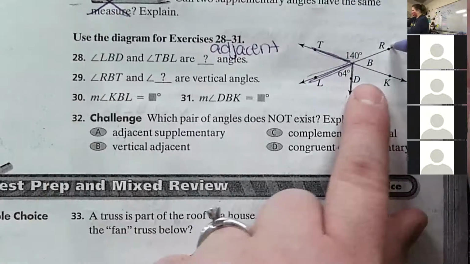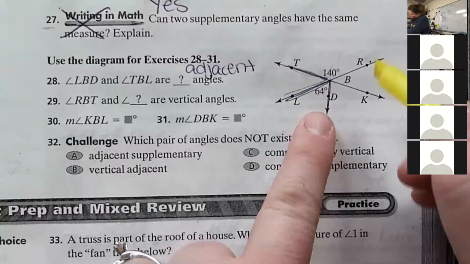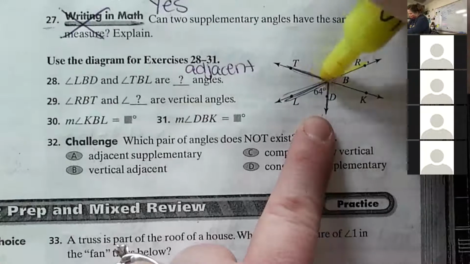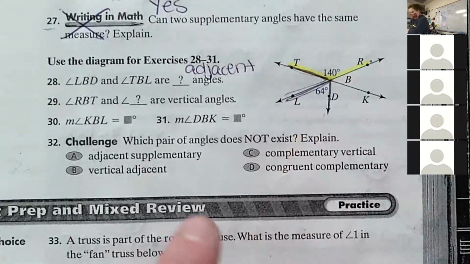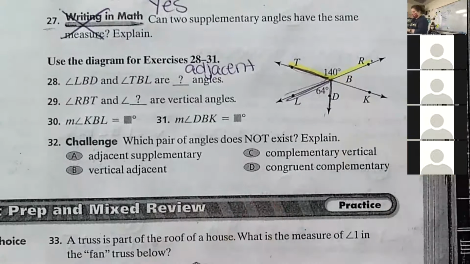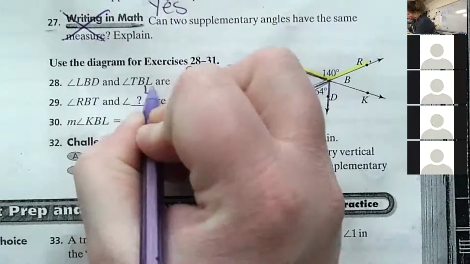Okay. Angle RBT is vertical to what? LBK. Yep, love it. Because remember, they have to be the same. So it already has the angle sign, so I can just do the 3 letters, LBK.